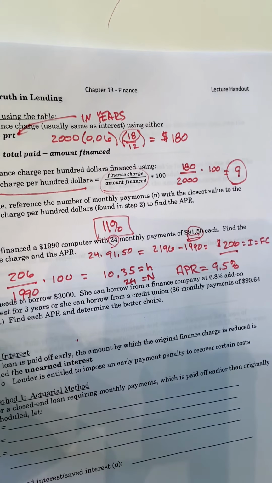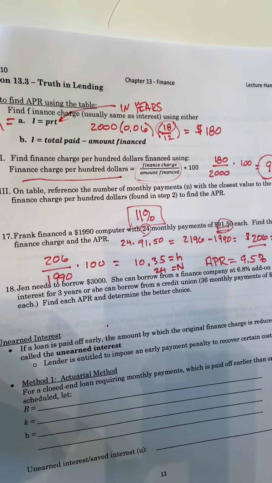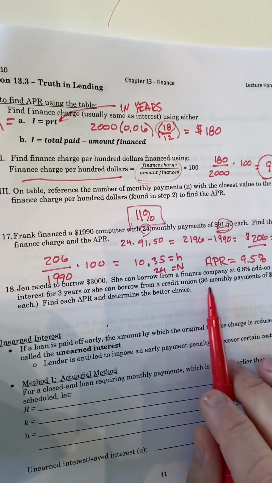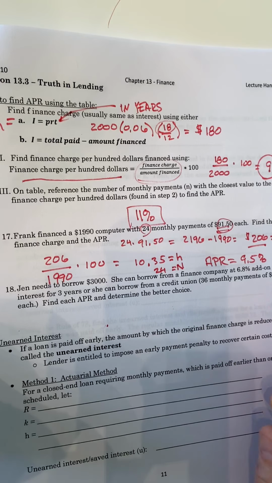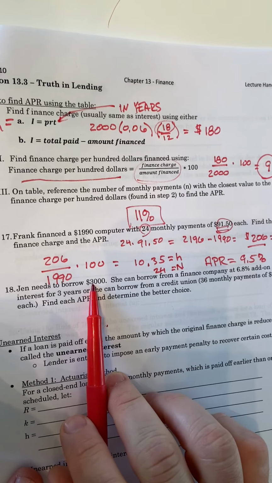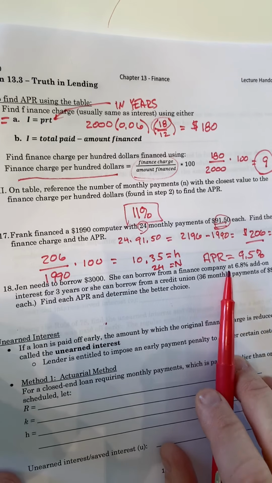On problem number 18, Jen needs to borrow $3,000. She can borrow from a finance company at 6.8% add-on interest for 3 years, or she can borrow from a credit union like SEFCU with 36 monthly payments of $99.64. So find the APR of each and figure out which one's a better deal. Okay, so it's like doing problem 16, and then it's like doing problem 17. So here we go.